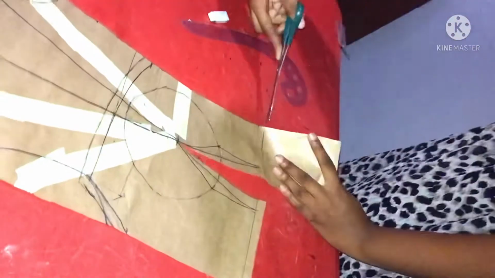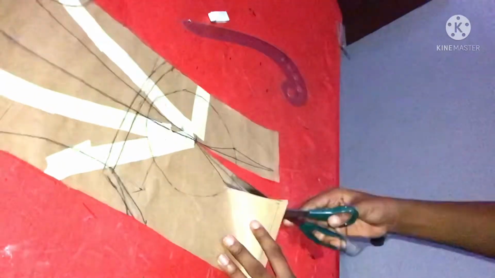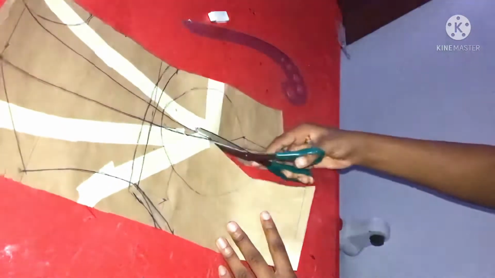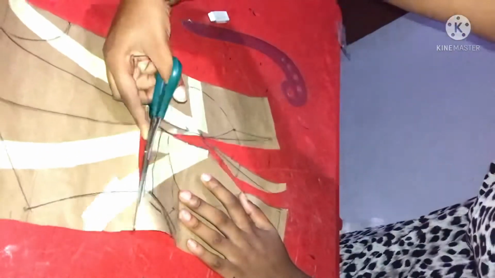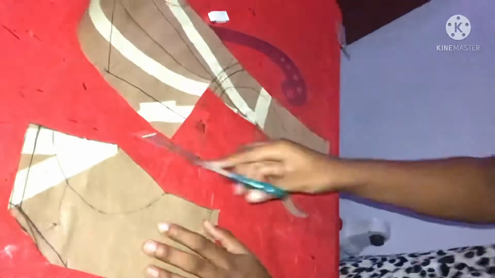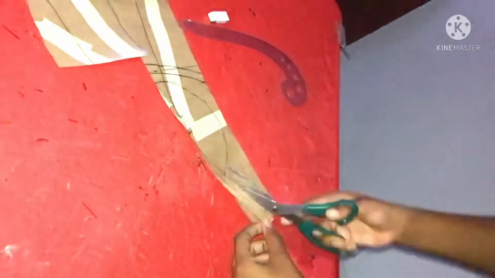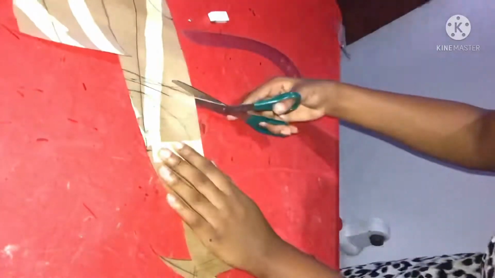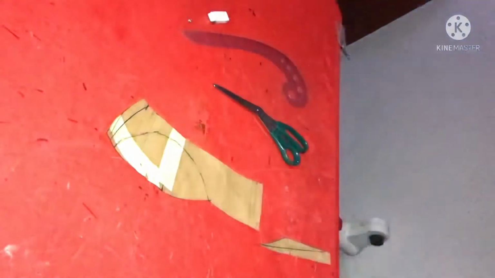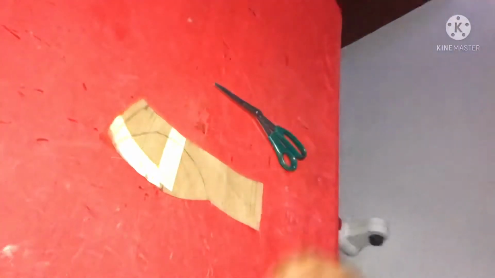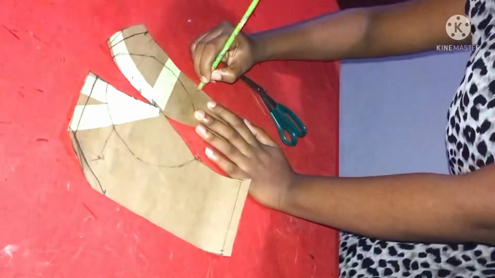So now I'm free to cut. I'm just cutting through the contoured part of my underbust, then cut to my shoulder dart. So cut my neckline, cut my armhole, and that's it. So next, do the same thing for the other side. Cut through the contoured part of my underbust, cut my neckline, then cut the shoulder dart, and that's it. So guys, we're done with the front pattern. Let's head on and do the back.